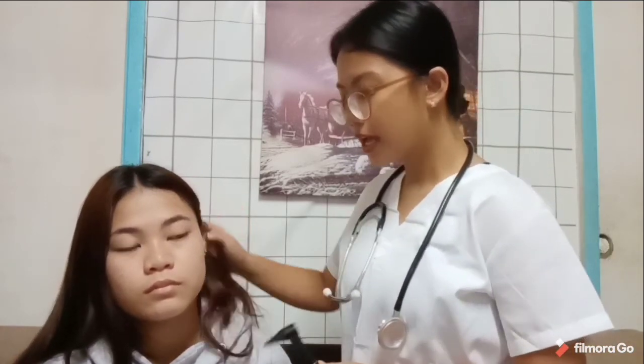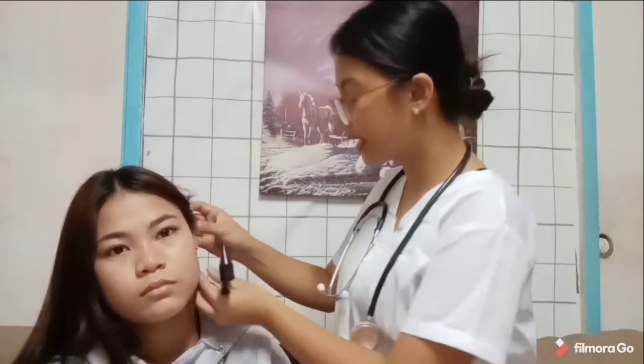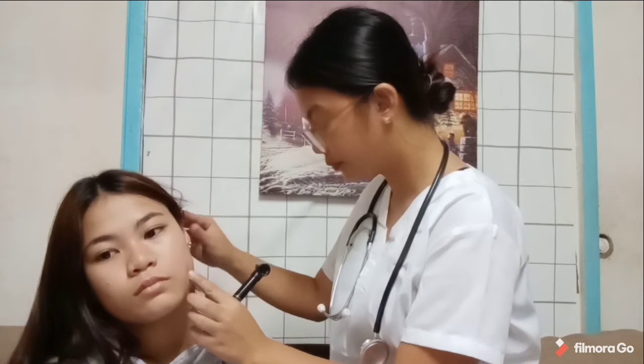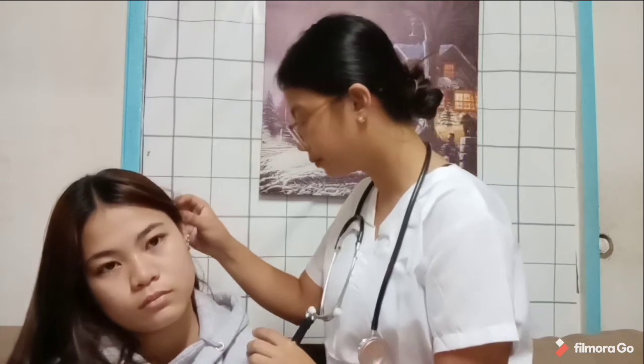Next assessment is for the ears. The first one is note the auricle, helix, tragus, and lobule. Note for the size and the position. Observe for any lesion, distribution, or discoloration.